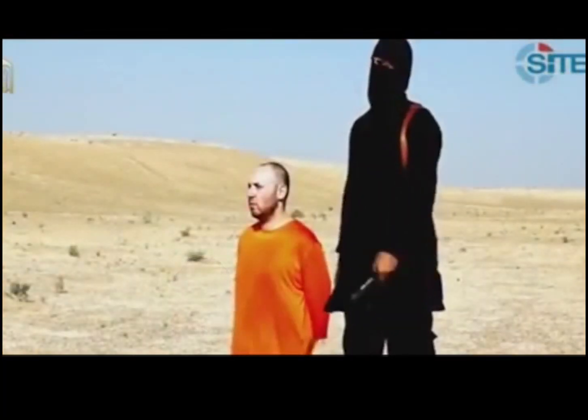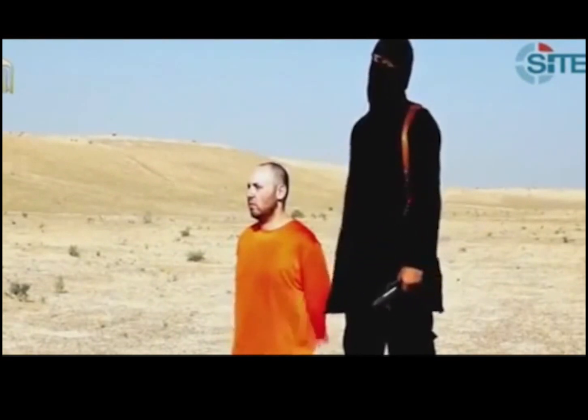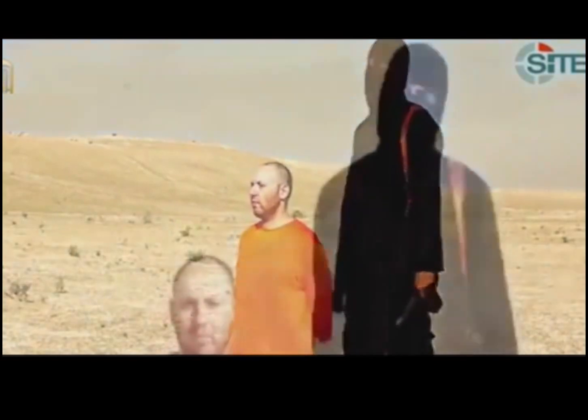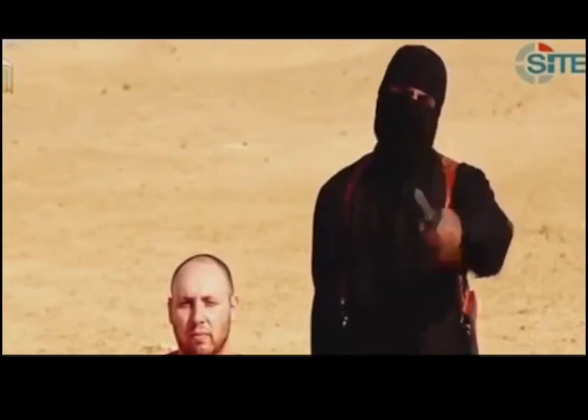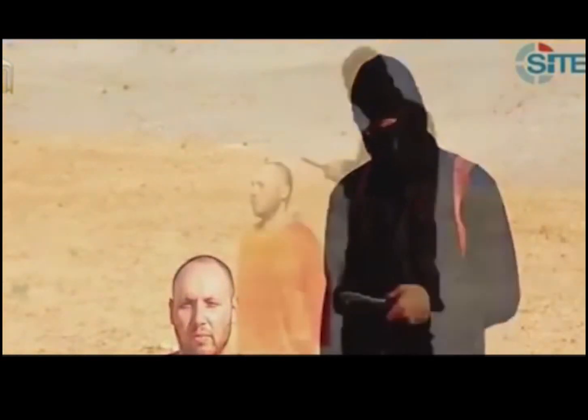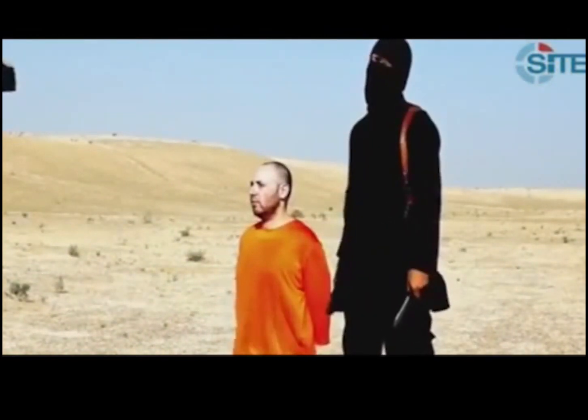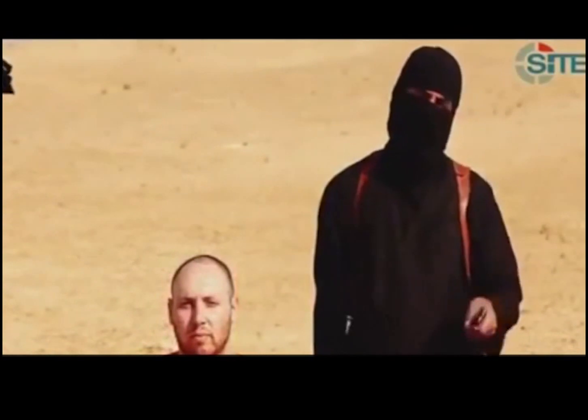Another example is when an American journalist, Steven Sotloff, was beheaded on camera for everyone to see during the summer of 2014. It sparked a controversy as to whether or not the video is real, but there is no doubt that it is. This proved to the world that ISIS needed to be dealt with, or else more innocent lives will be taken.